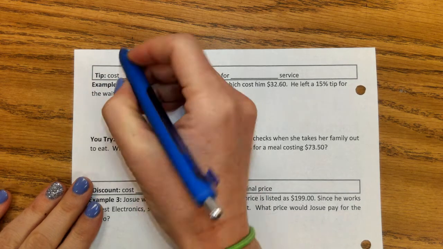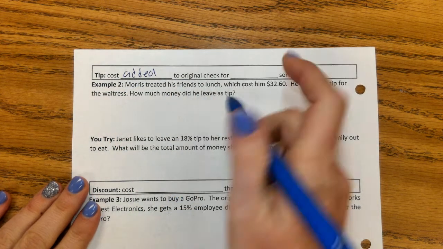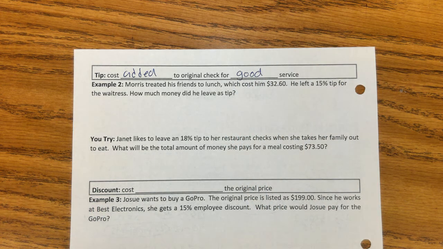Tip is a cost that is added to the original check for good service. When you go out to eat at a restaurant and your parents get the bill, there's an extra line on the bill for them to add a tip. Usually tip is around 20%. Some restaurants add a tip if your party is bigger than 6 or 8 or whatever their company policy is.